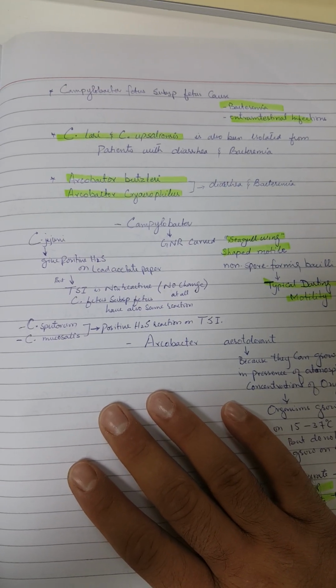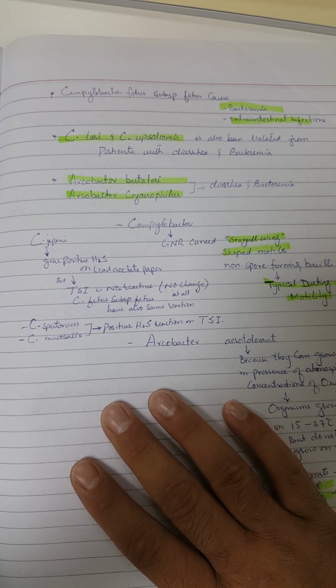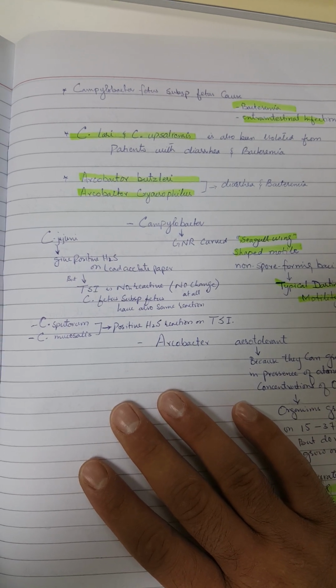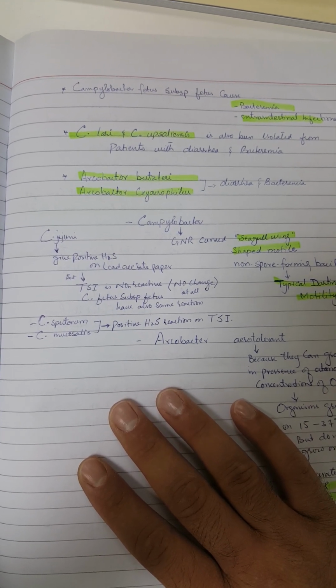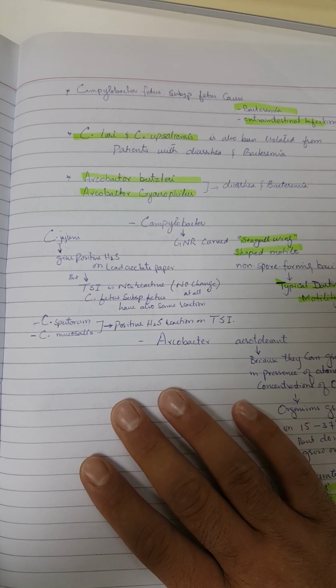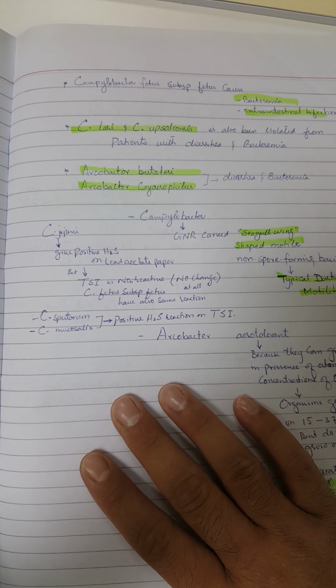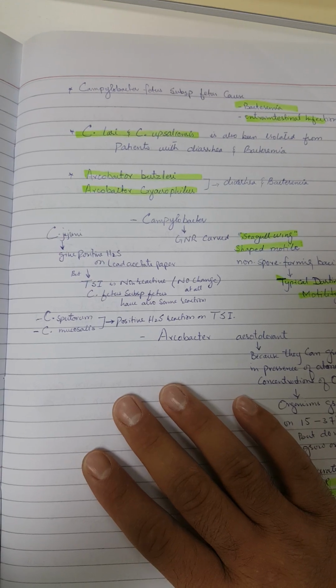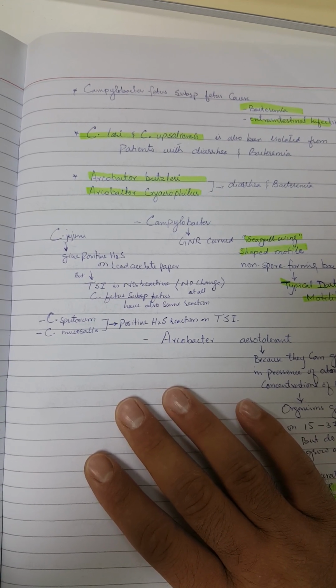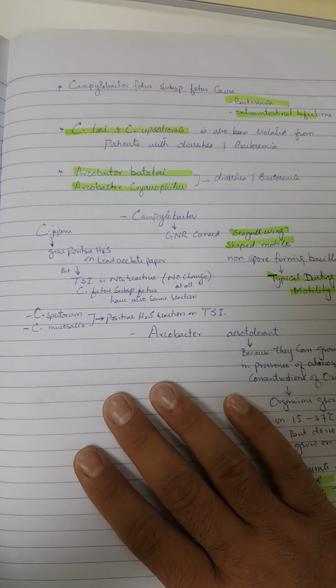C. jejuni gives a positive reaction for H2S on lead acetate paper, but the TSI is non-reactive. No H2S production is observed in the TSI. C. fetus subspecies fetus has some reaction on TSI. C. sputorum and C. mucosalis have a positive H2S reaction on TSI.